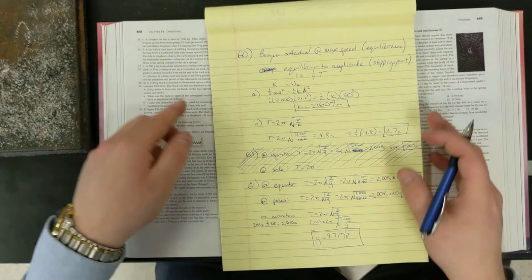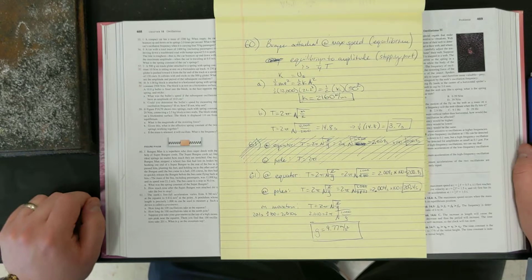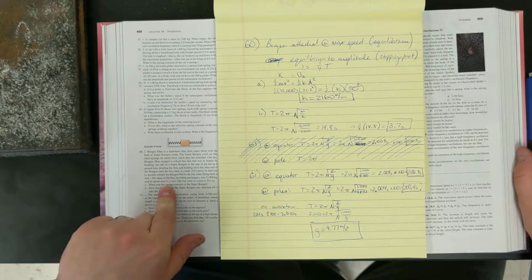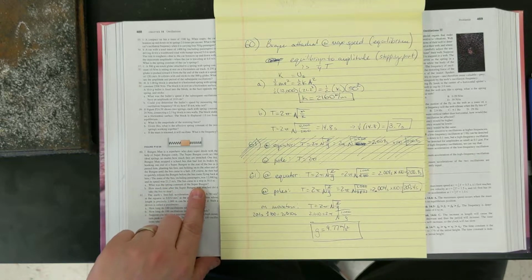Number 60 is the Bungee Man problem. So I've got Bungee Man, the superhero, who sees this bus that's moving at 21.2 meters per second, attaches a bungee cord to it, and then because of his stretching bungee cord, it goes 50 meters and then stops.